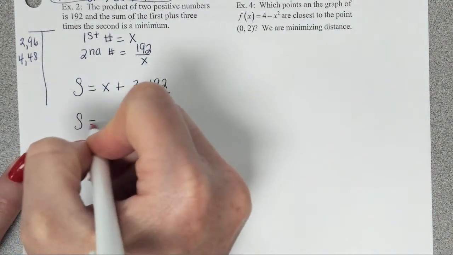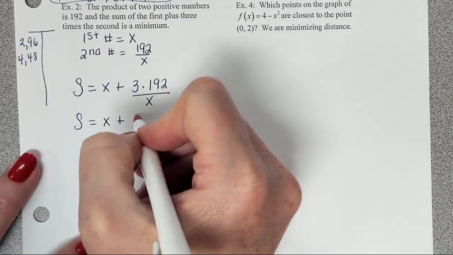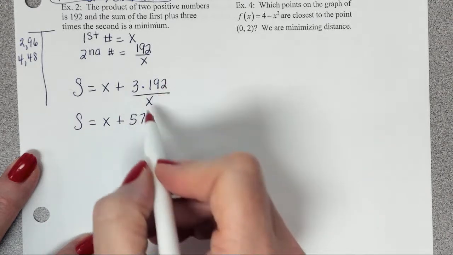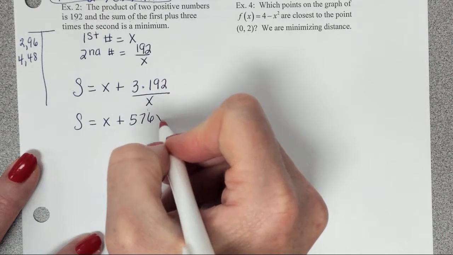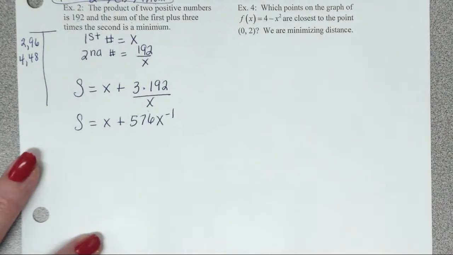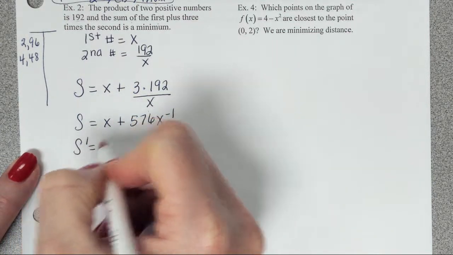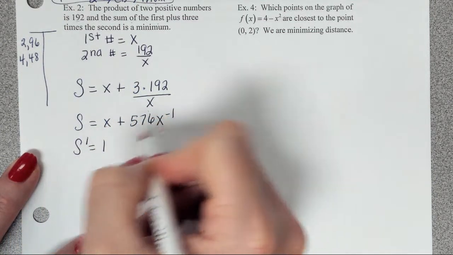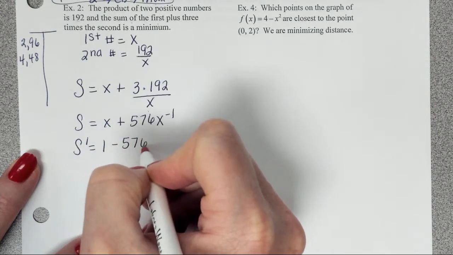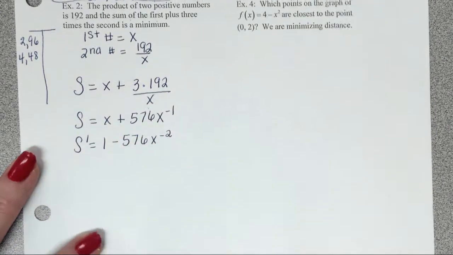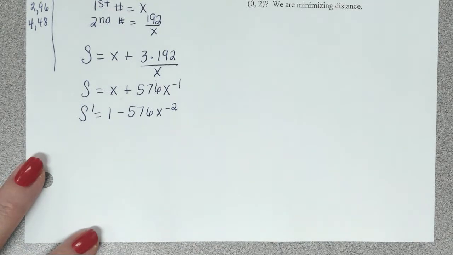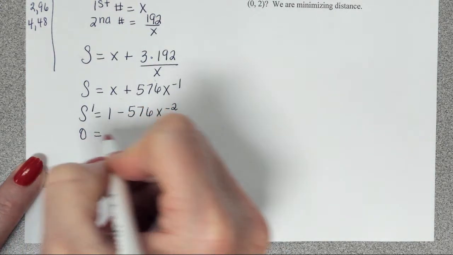So simplifying, the sum is x plus 576 over x. And if it's 576 over x, it's 576x to the negative 1, right? So I have to get this derivative now. So I take the derivative of x is 1. This is going to be minus 576x to the negative 2. If I'm trying to maximize or minimize, what do I want the slope to be? 0. So I have to set the slope equal to 0.